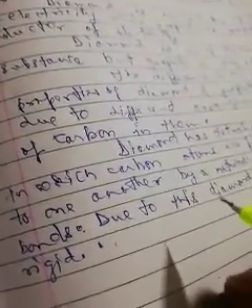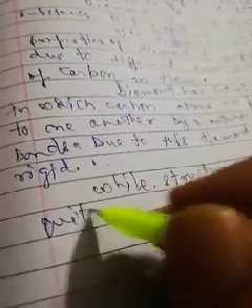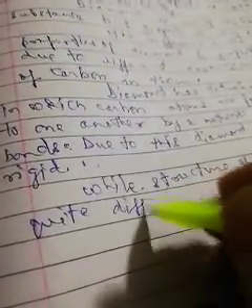While the structure of graphite is quite different from that of diamond.